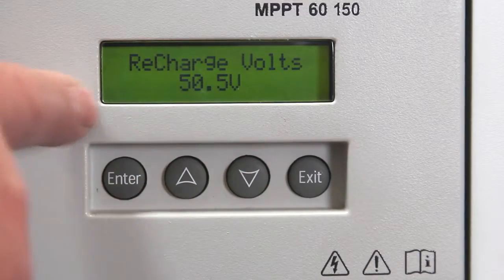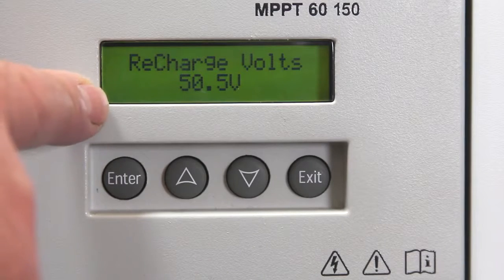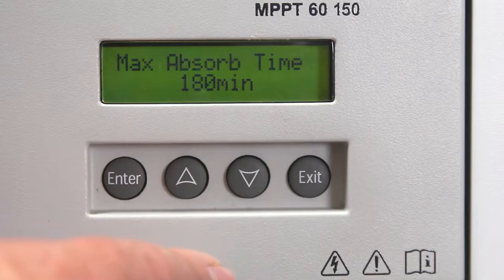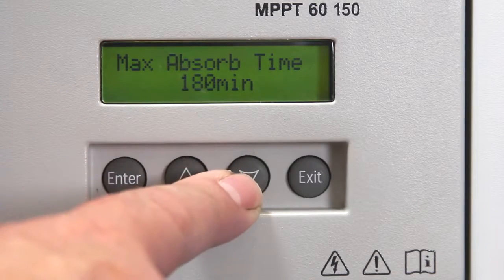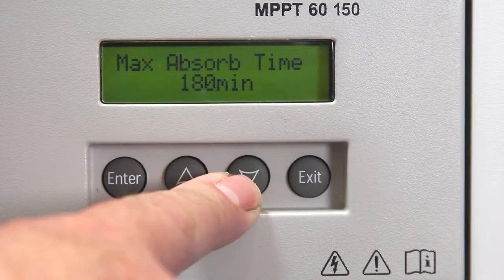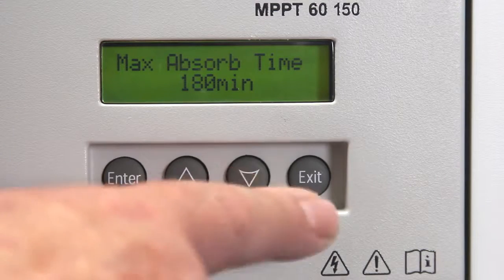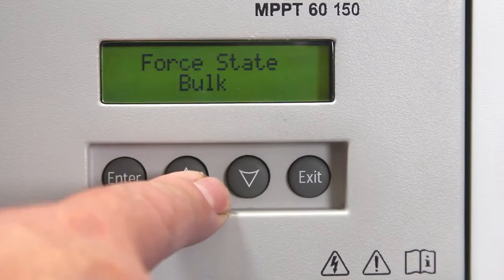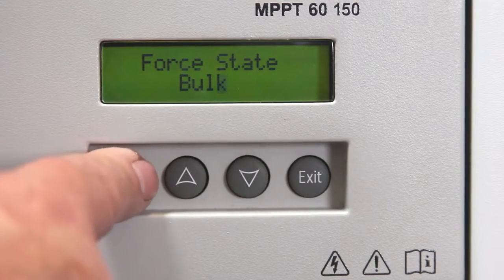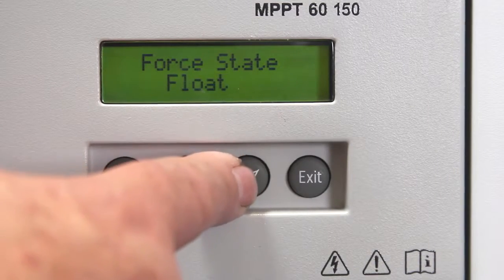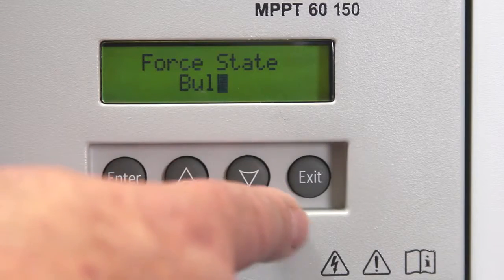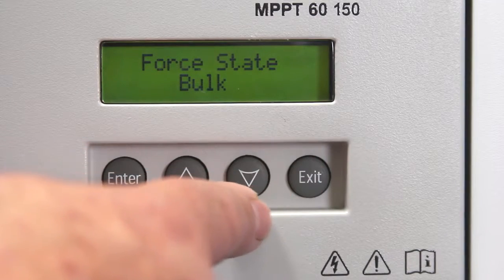Recharge volts: at what point does the battery voltage need to drop before it resumes a fresh bulk charge? Absorption time is kind of a backstop to the 2% of declared battery capacity that is the default setting. Force charge, if we wanted to force it into bulk or float. In this particular case, we've got it set for 3-stage.